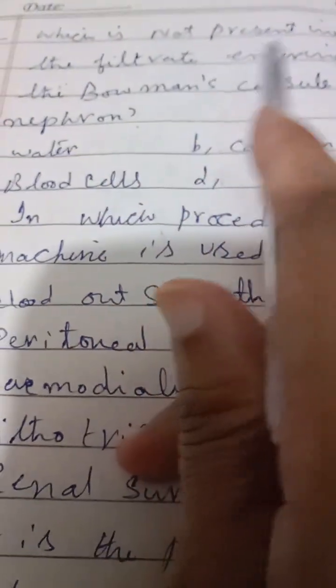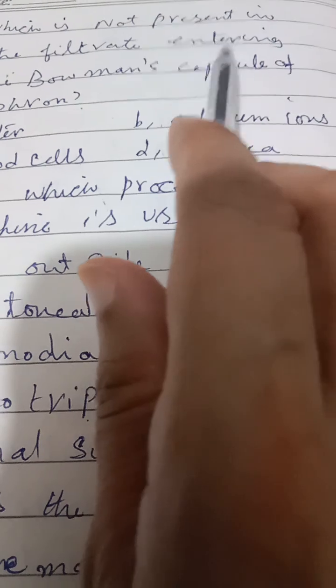Which is not present in the filtrate entering the Bowman's capsule of the nephron? A. Water, B. Calcium ions, C. Blood cells, D. Urea. C, blood cells, is the correct option.